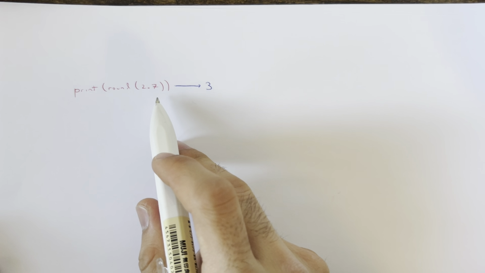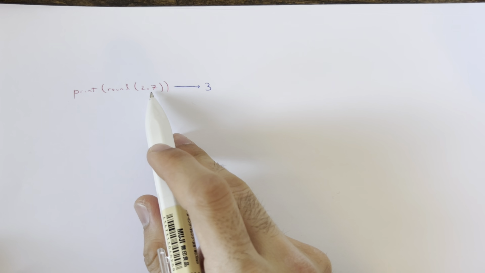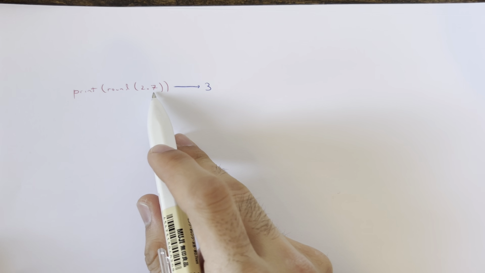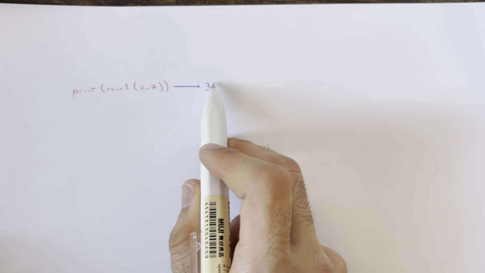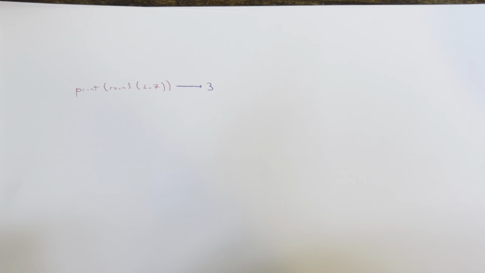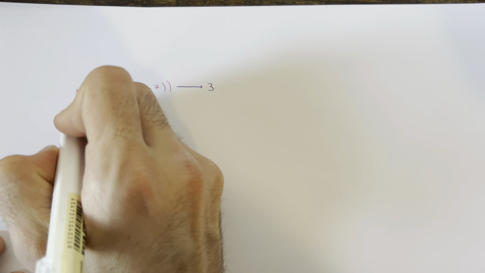So I'll show another example. Let's say we have round 2.7. Well, with 2.7, we know that the 7 is greater than 5, which tells us that we need to round to 3.